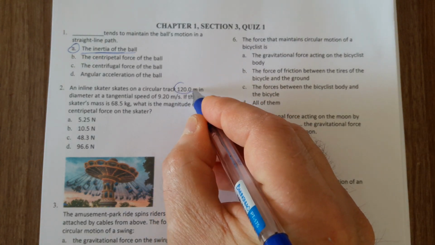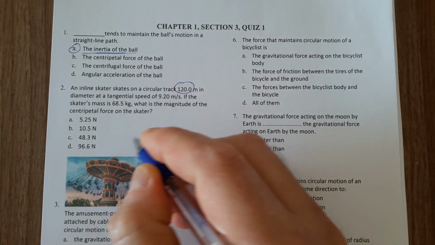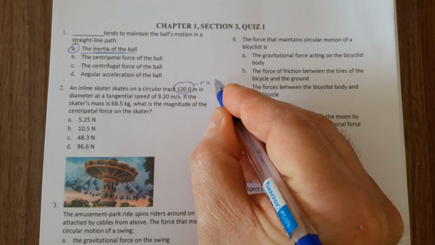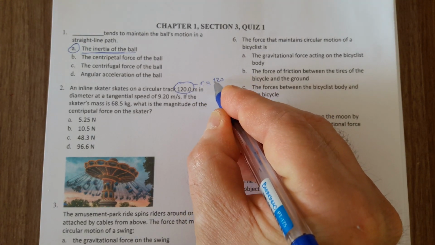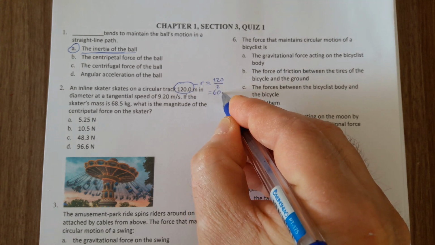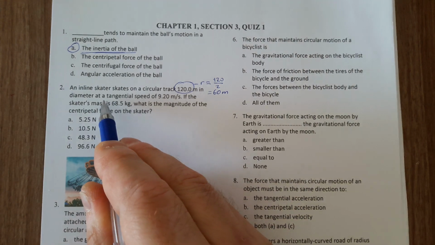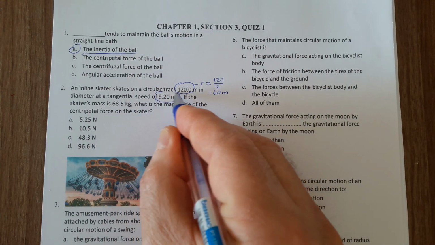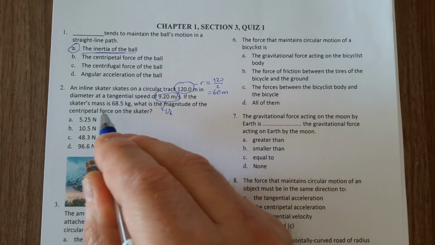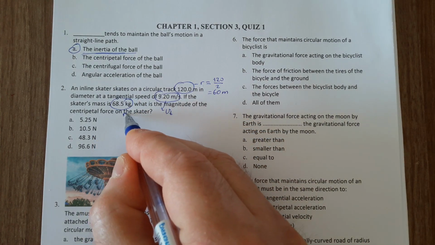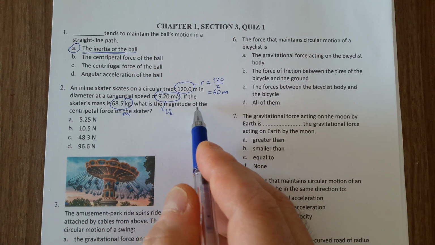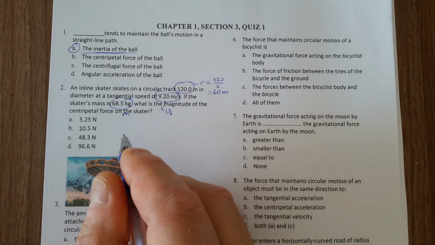An inline skater skates on a circular track of 120 meters in diameter. So the diameter is 120 meters. Of course, we should first find what the radius is. Diameter divided by 2 is the radius, so the radius of this circular path is 60 meters. And then the tangential speed, Vt. If the skater's mass m is 68.2 kilograms, what is the magnitude of the centripetal force on the skater?